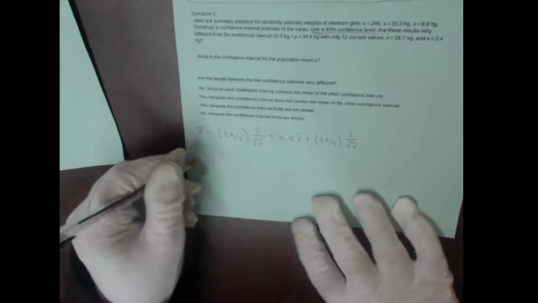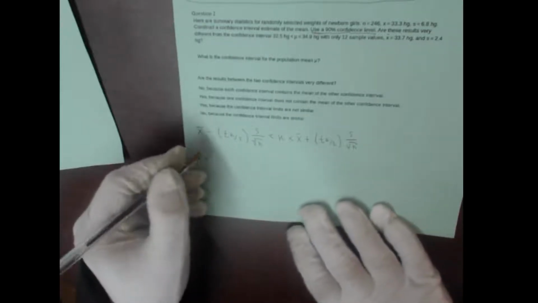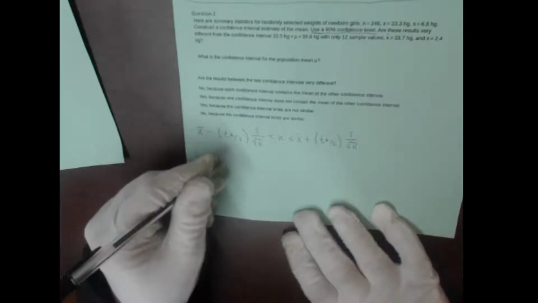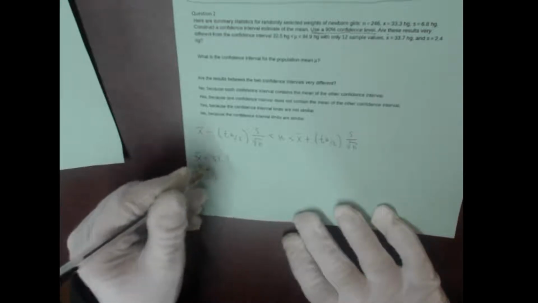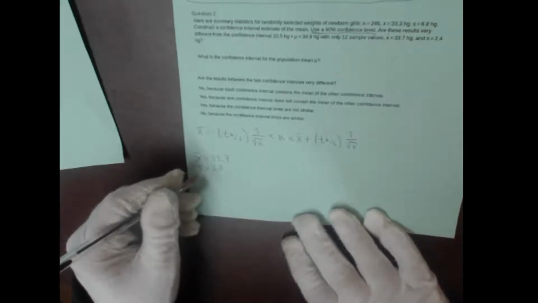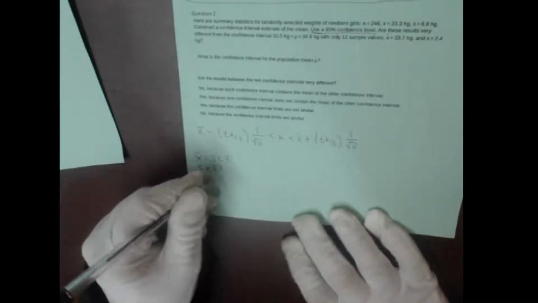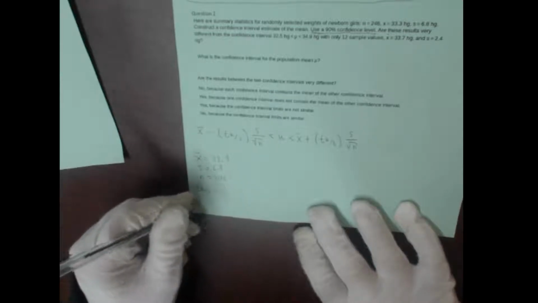So let's just write down all the values we know. We know x bar is equal to 33.3. We know that s is equal to 6.8. And we know that n, our sample size, was 246. So all those numbers I just got from the problem. That means we need t alpha over 2. And we need one other thing called df.